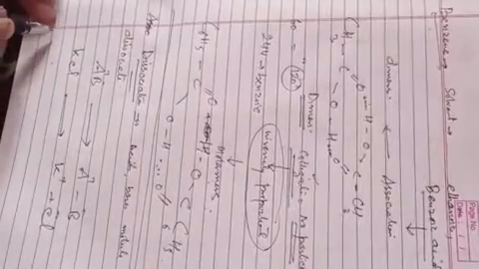For example, when we add NaCl or potassium chloride in water, it ionizes, it gives K positive plus chloride negative. That is, if we add 1 mole of KCl, we will get 1 mole of potassium ions and 1 mole of chloride ions. That is total 2 moles.